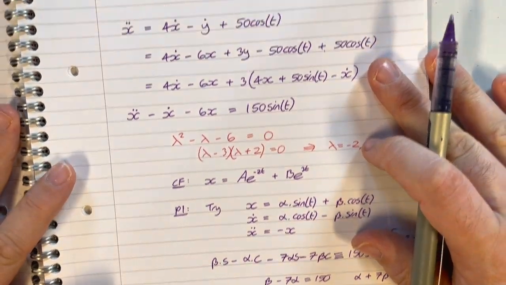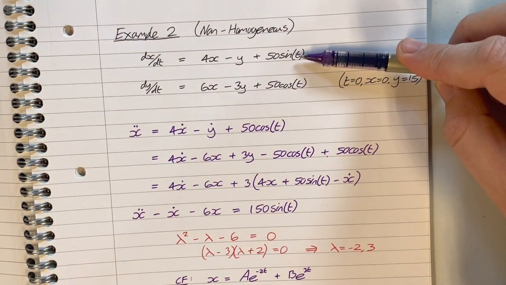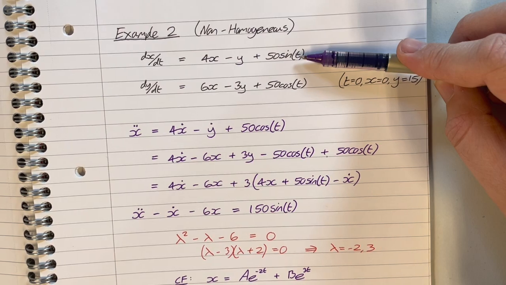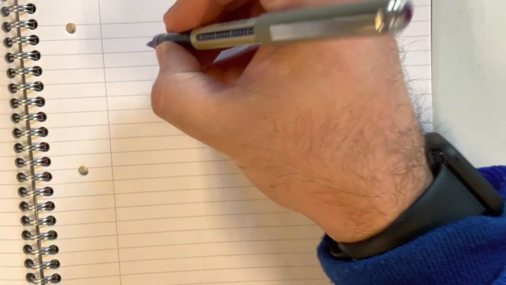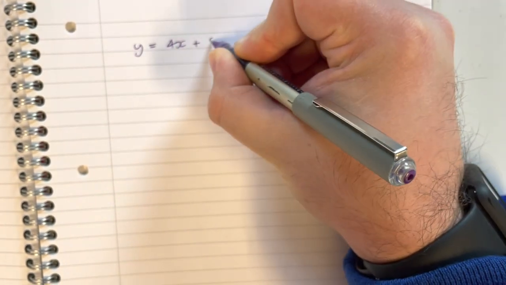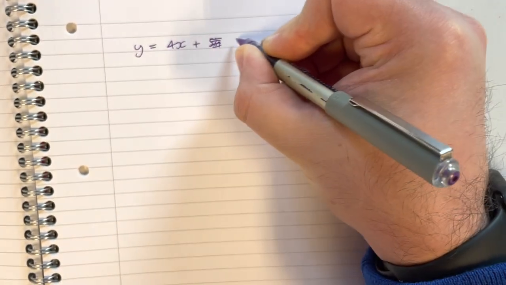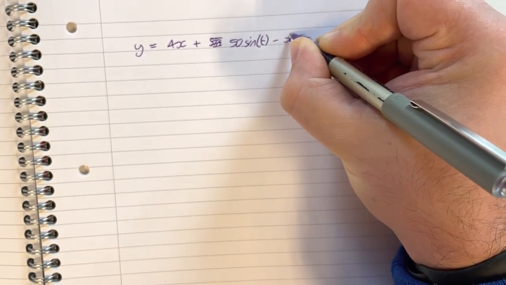And if we go back up here, we can express y in terms of x. y is going to be 4x plus 50 sine t minus x dot. So it's going to jump ahead a few pages. That's okay. So we had y equal to 4x plus 50 sine of t minus x dot.